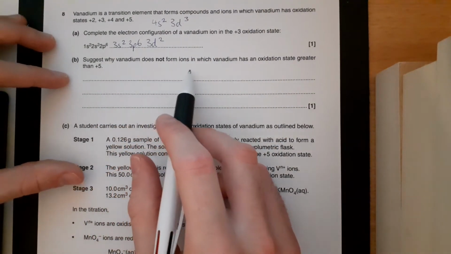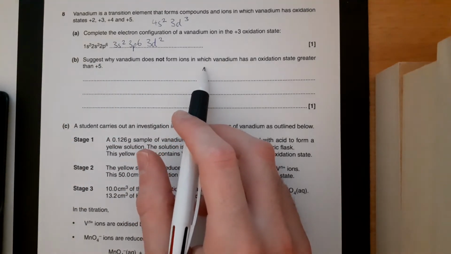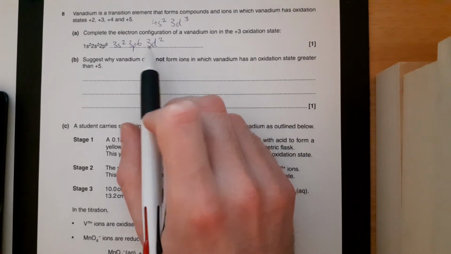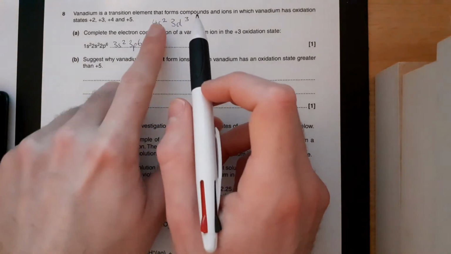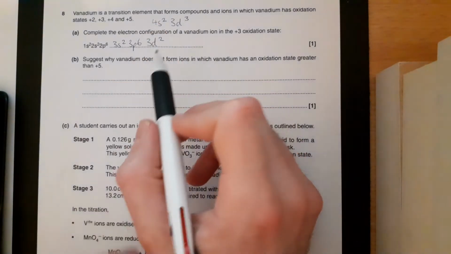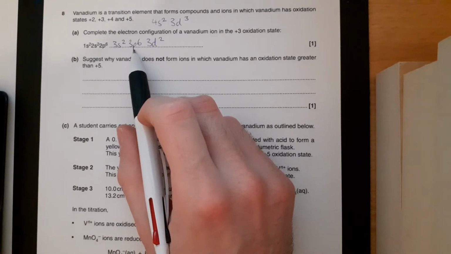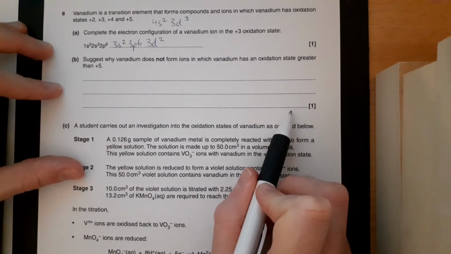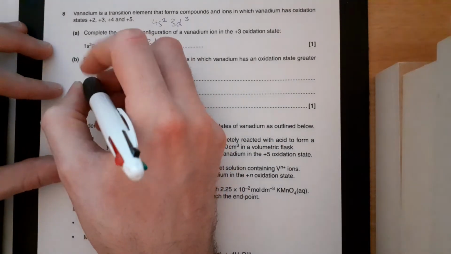Suggest why vanadium does not form ions in which vanadium has an oxidation state greater than +5. If this is the +3 oxidation state, then +4 would be 3d1. At +5, you'd have got rid of the 3d altogether. And so to have something higher than +5, you'd have to be getting rid of the 3p electrons. Those are just going to be much more difficult to remove. It's only a 1 mark question, so all it wants us to say is why don't you get oxidation states greater than +5?